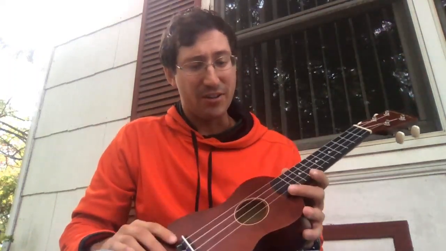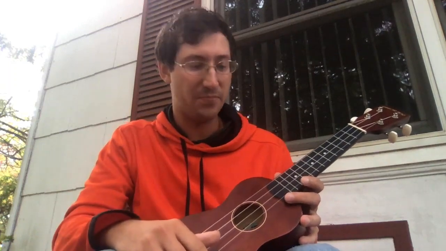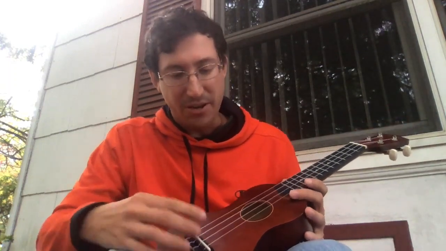And much like a guitar, it has strings. Okay, now on a typical guitar, there's 6 strings. A ukulele only has 4, and that's due to its smaller size. Now, some of the parts here.